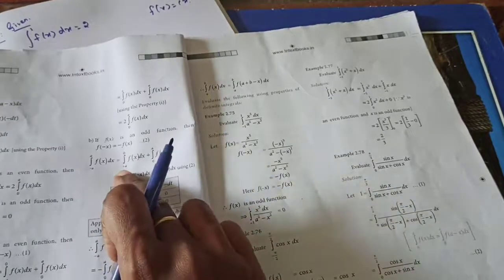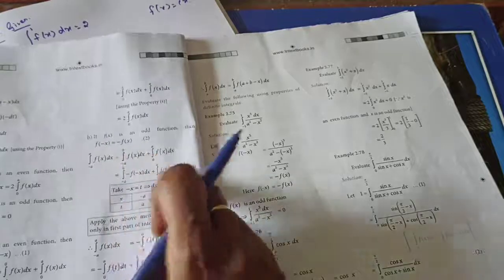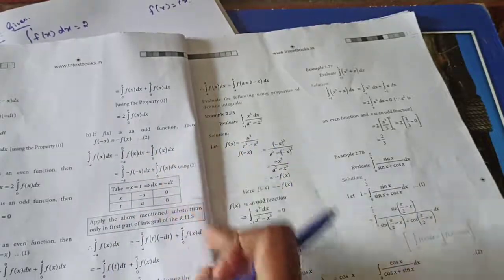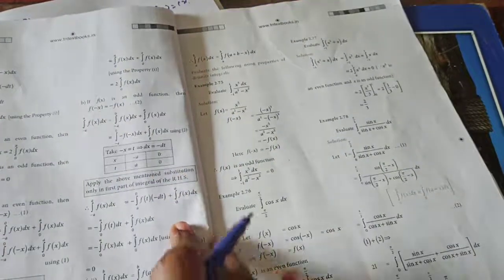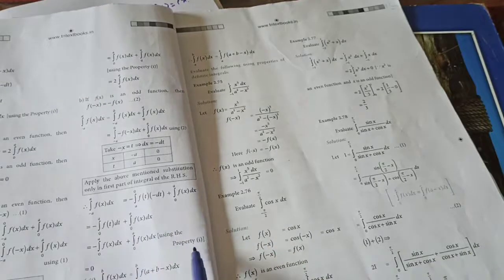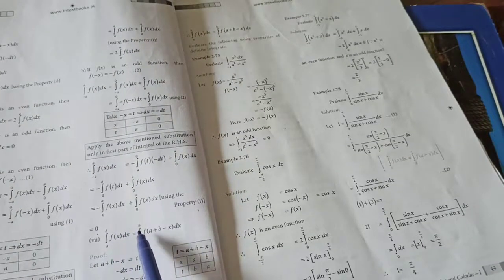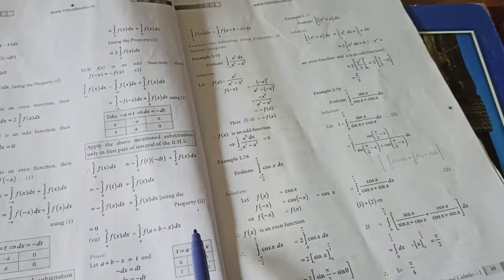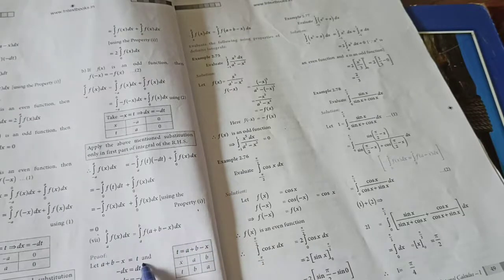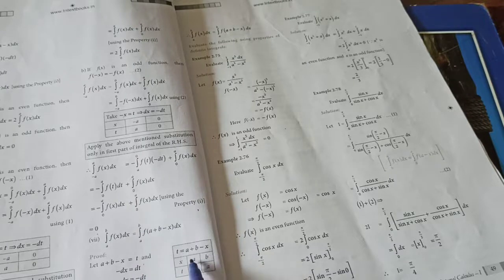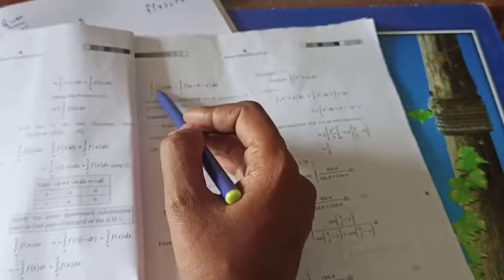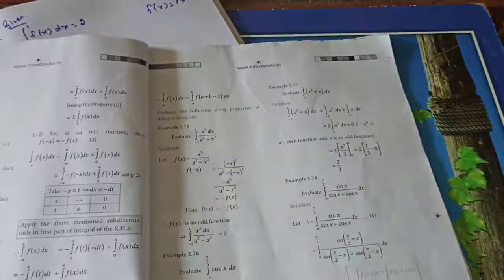Then f of x is an odd function. So what will you do? This also is split as minus a to 0 and 0 to a. Then find out the new limit, substitute the value and use property 1. You will get the value as 0. Okay. Then finally, the 7th property. Integral of a to b f of x dx is equal to integral of a to b f of a plus b minus x. So this you consider as t, by substitution. Then you find out the new limit, apply the new limit, and for f of x you substitute the value, you will get the values.